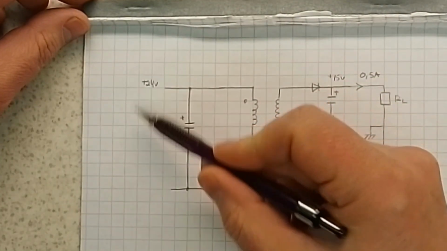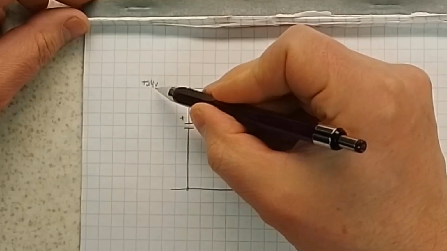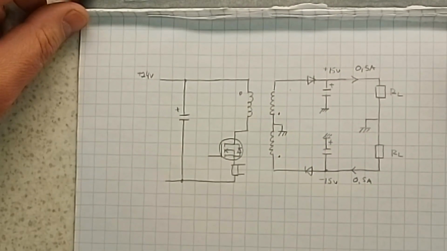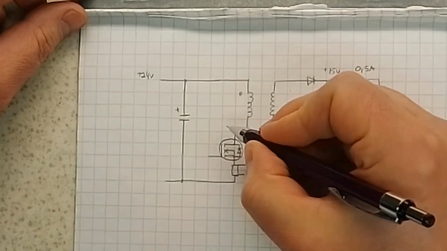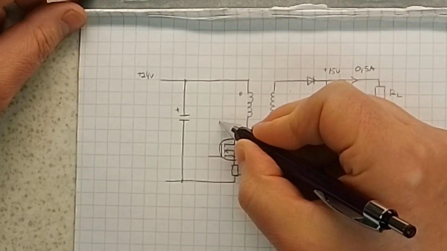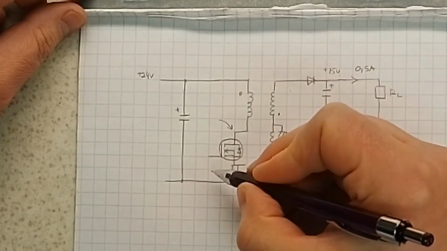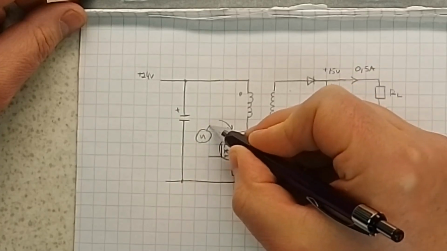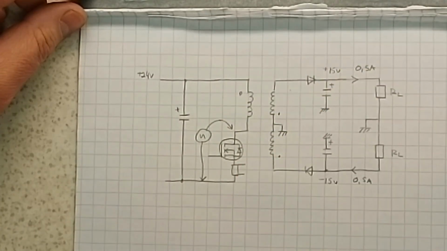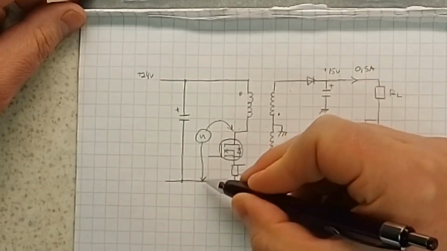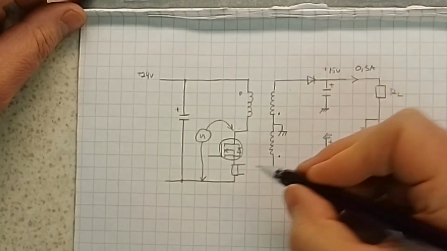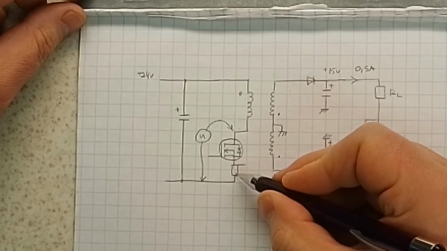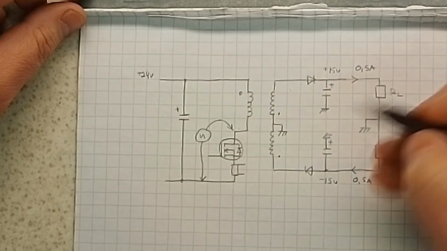We have primary side supply voltage of 24 volts. We measure drain voltage, which is between those points, and we measure FET current with a shunt resistor, which is this one.